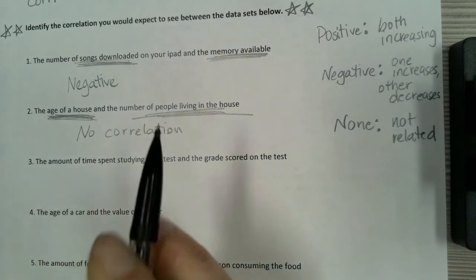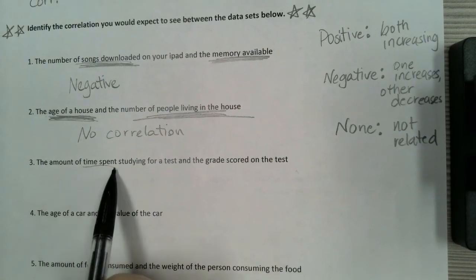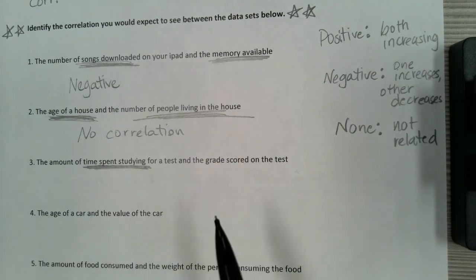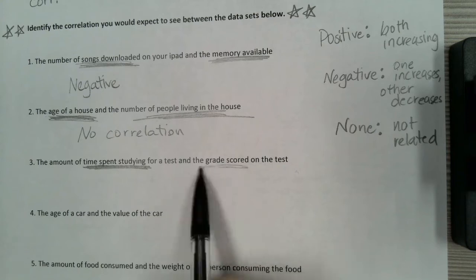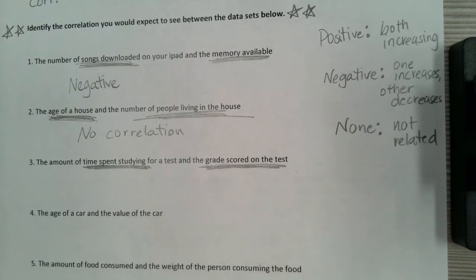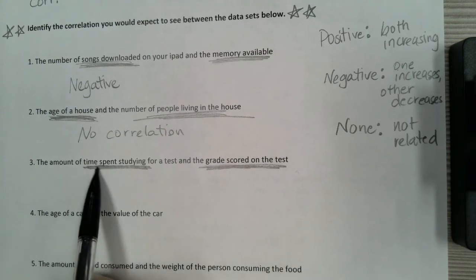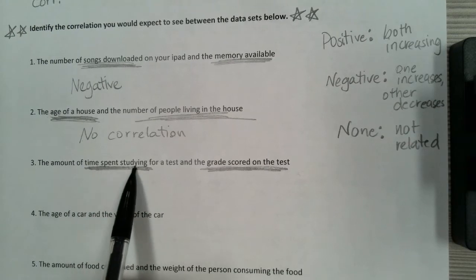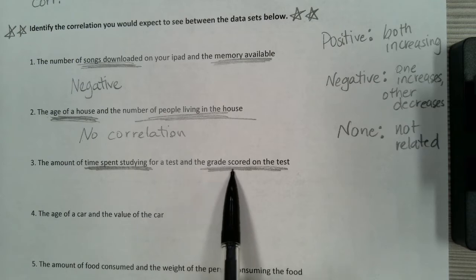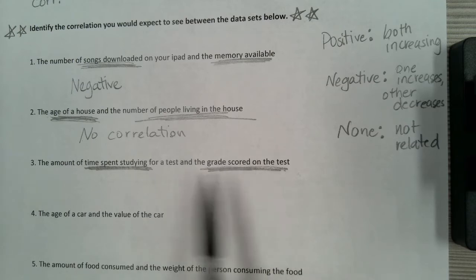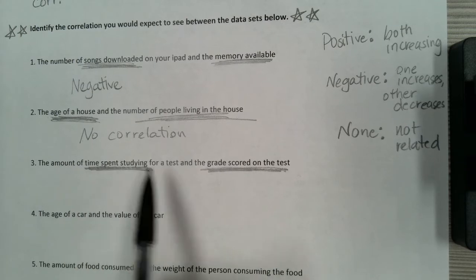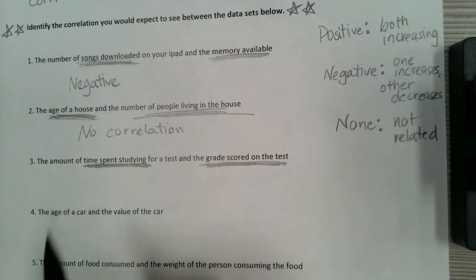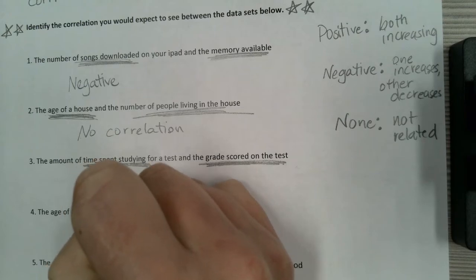Okay, for number three, we are comparing the amount of time spent studying for a test, how much time you study for a test, and then the grade you score on the test. So theoretically, if you increase how much time you spend studying, if you study more and more and more for a test, shouldn't that make your grade also increase? If you increase your time studying, your grade will increase. So if both of those are increasing, then that is a positive correlation.